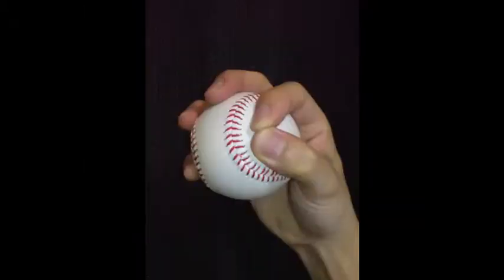Third is the changeup. This pitch is much slower than either of the fastballs and usually has a dropping motion. Changeups are commonly used when the hitter is expecting a fastball. The change of speed can throw the hitter's timing off, causing a swing and miss.